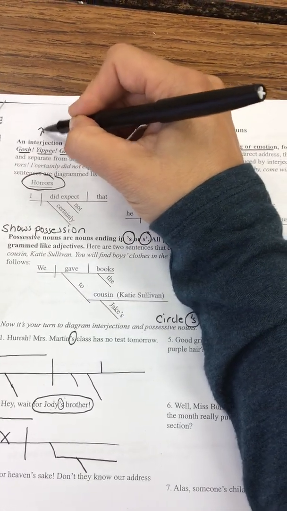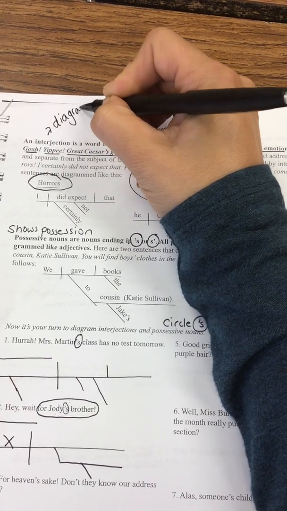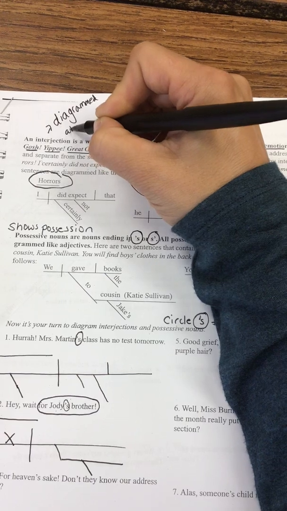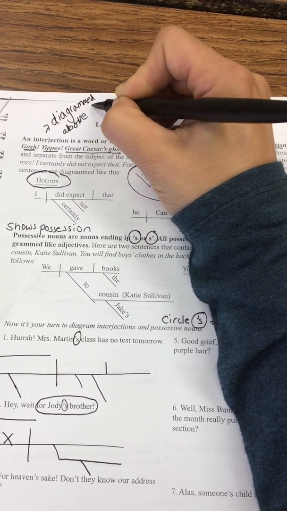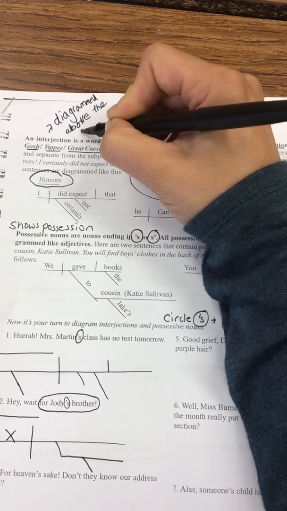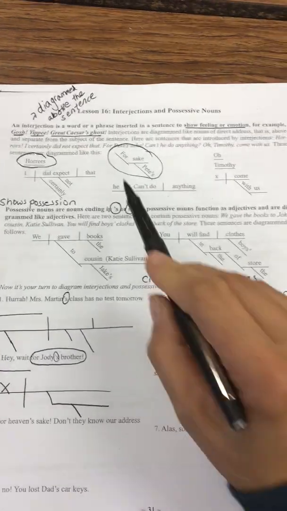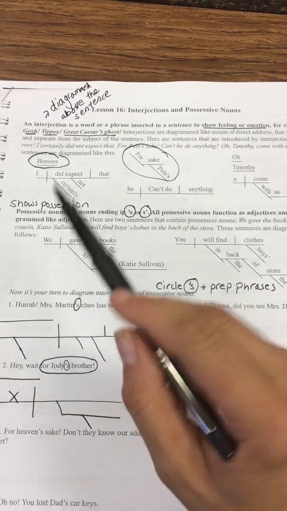Okay? So we'll put interjections, make a note, diagrammed above the sentence. So you remember that. Okay, we're going to skip the examples. We're going to talk about possessive nouns, okay?